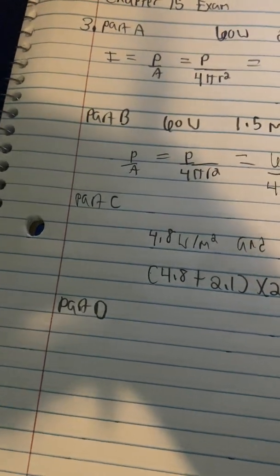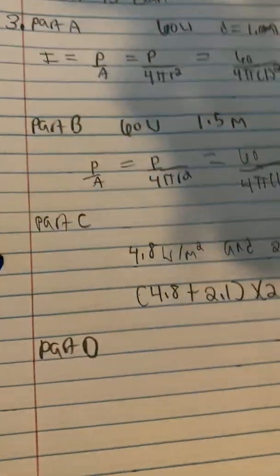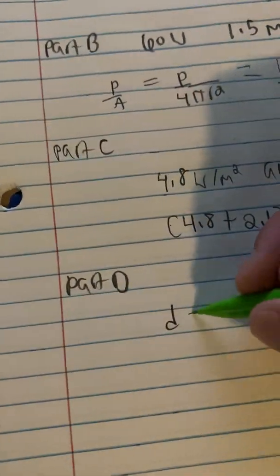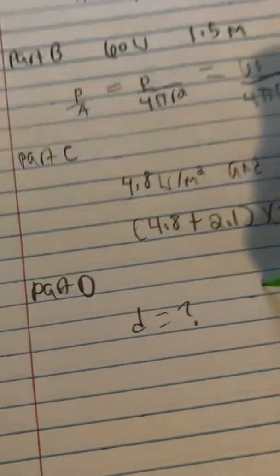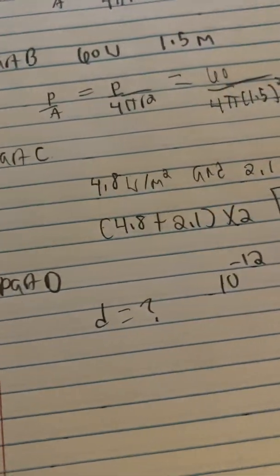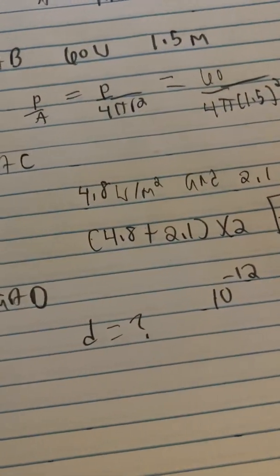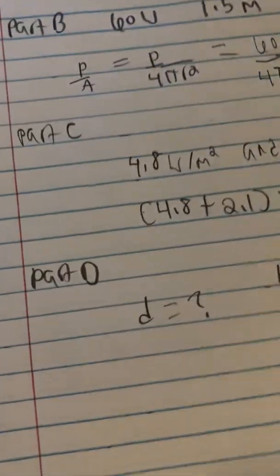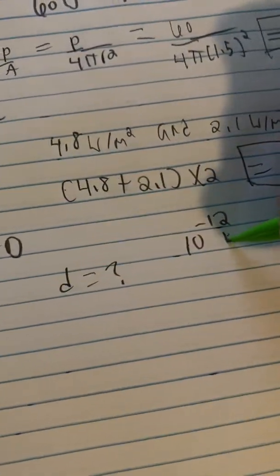So they want to know the distance. We are given 10 to the negative 12 watts per meter squared and 0.06 watts.